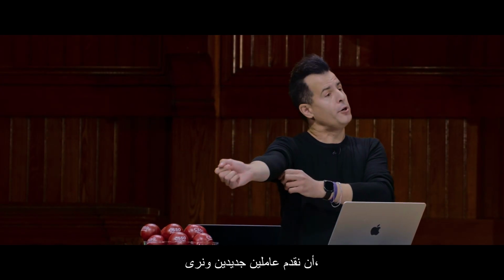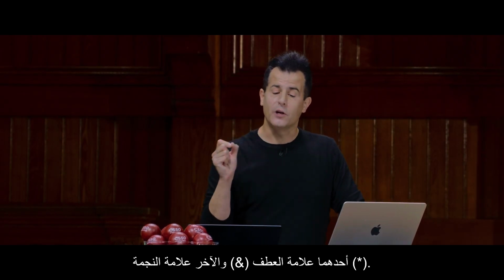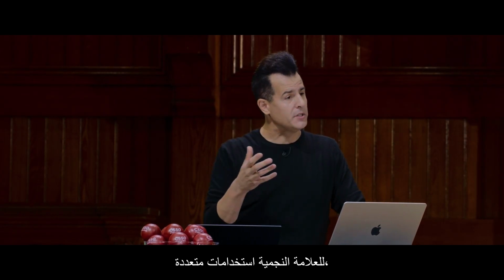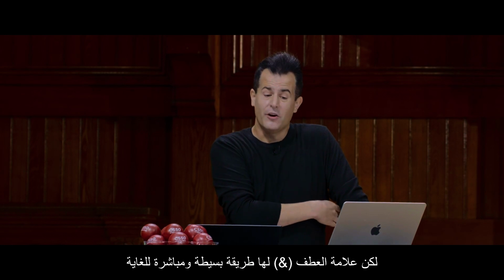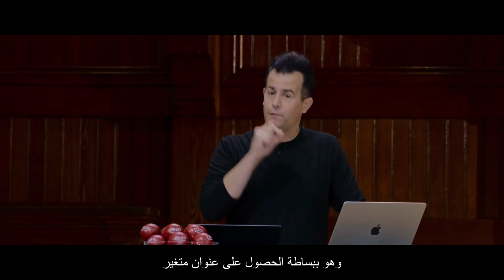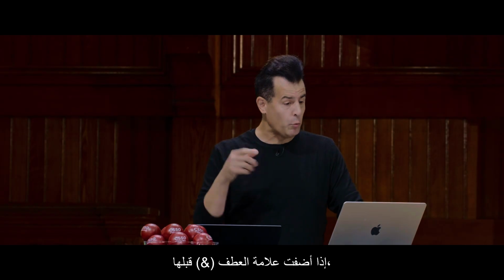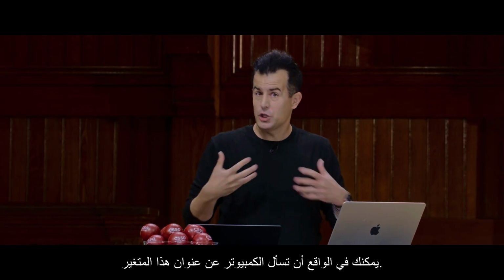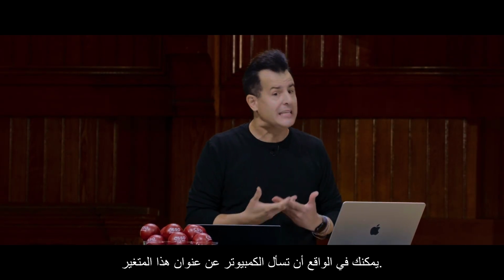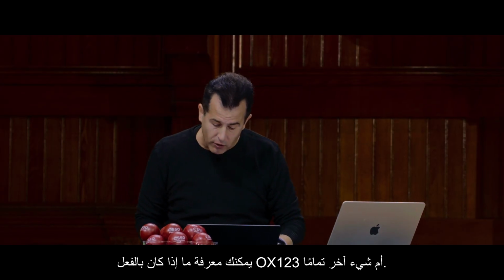In fact, let me propose that we introduce two new operators in C. So two new pieces of syntax. One is a single ampersand, and one is a single asterisk. And we'll see that the asterisk has a few different uses. But the ampersand has a very simple, straightforward one, which is to just get the address of a variable in memory. So if you've got a variable like n, if you prefix it with ampersand n, you can actually ask the computer at what address is this variable stored.